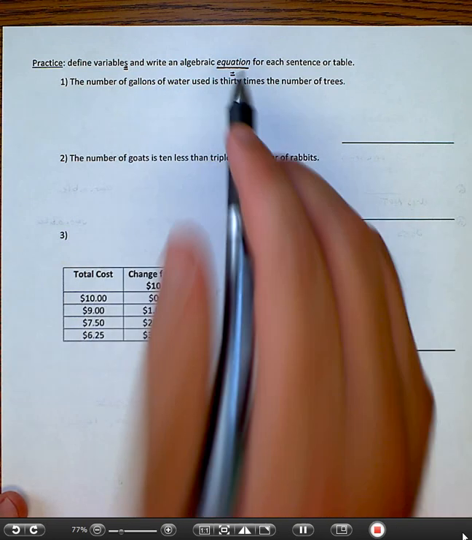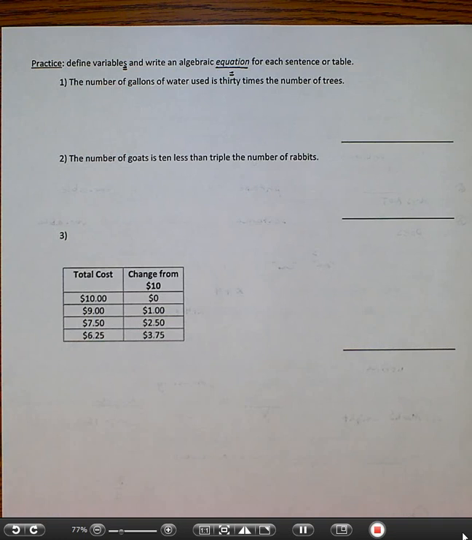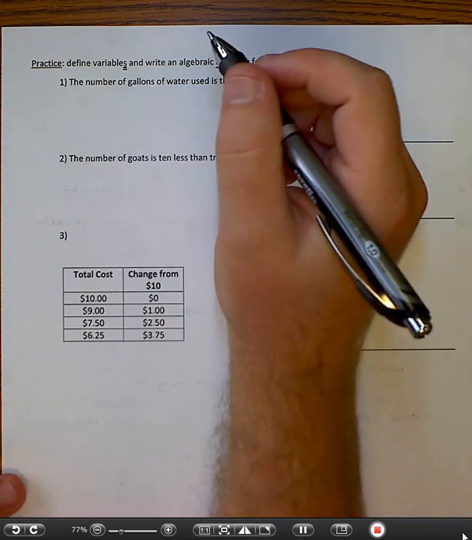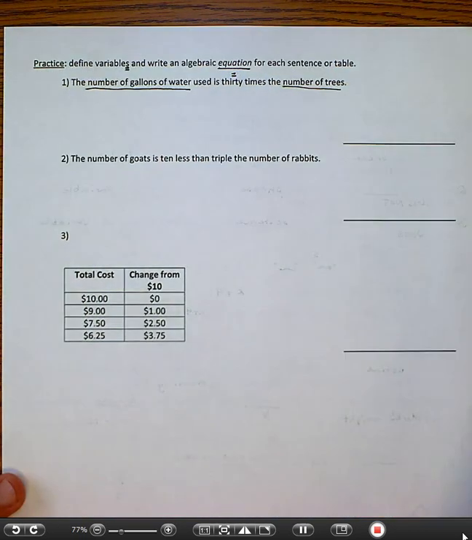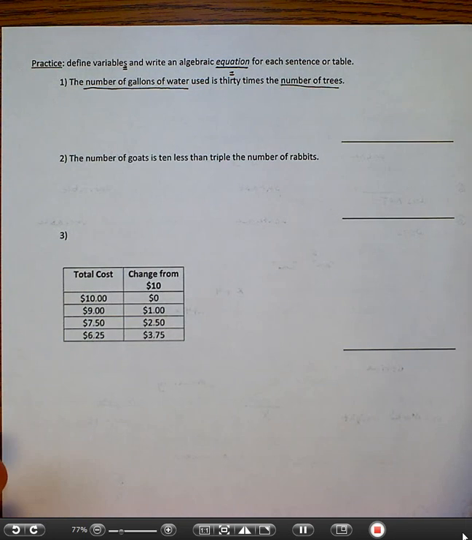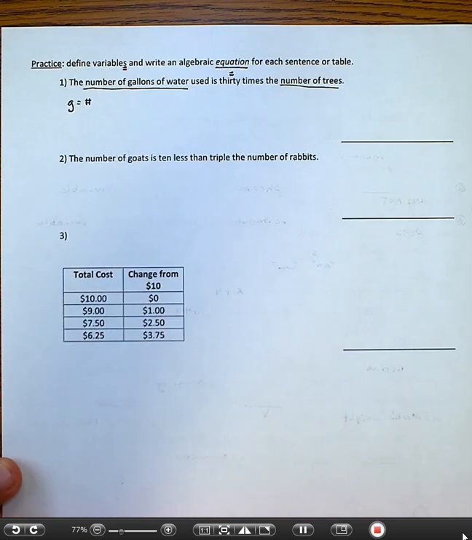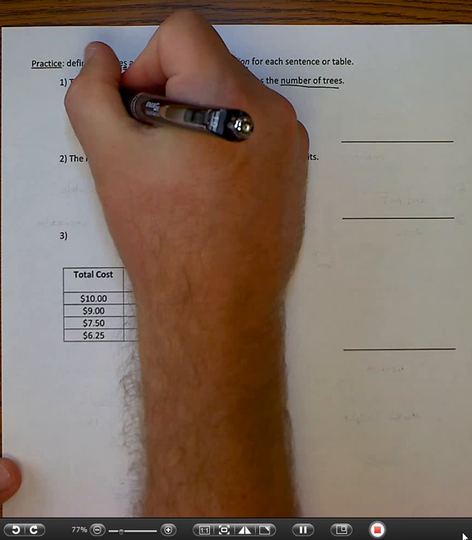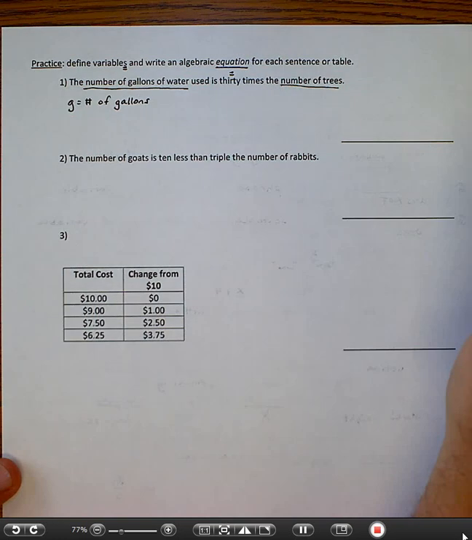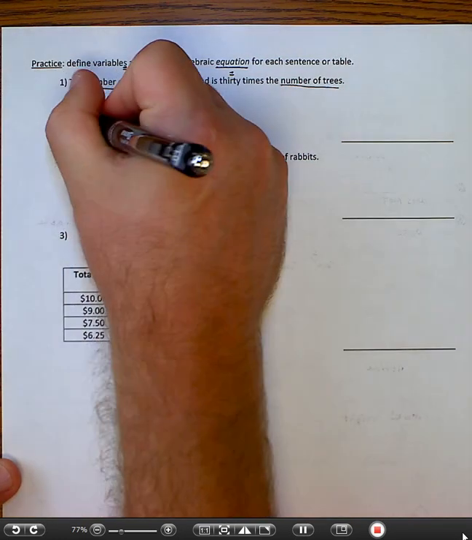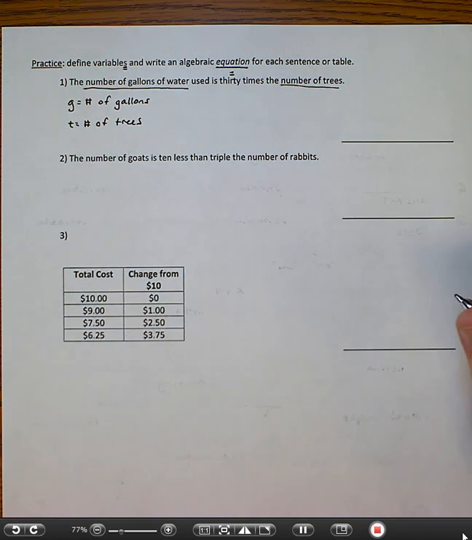So, let's look at the first problem. The number of gallons of water used is 30 times the number of trees. So the two things we don't know are the number of gallons of water and the number of trees. There's my two variables. So I'll say G is my number, which that symbol, the hashtag, can stand for number of gallons of water, and T I'll use for number of trees. Again, notice I didn't just say gallons and trees. I said number of gallons and number of trees.